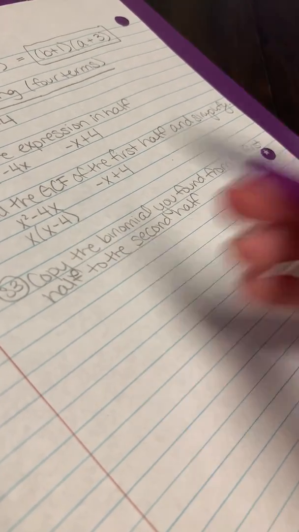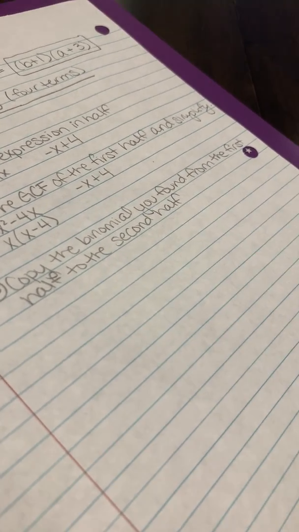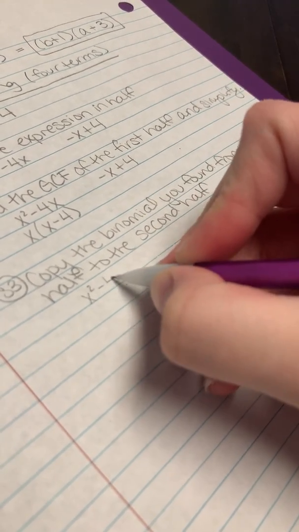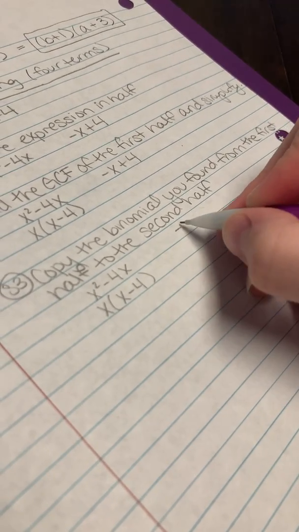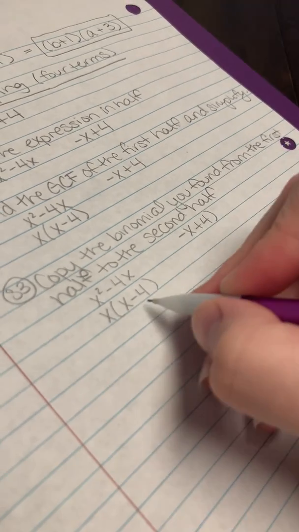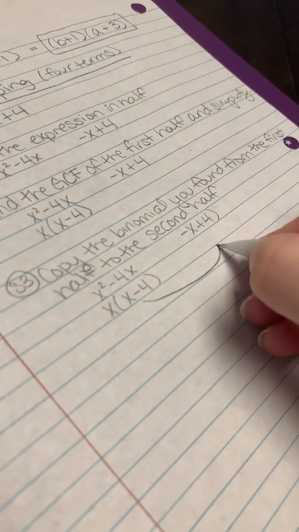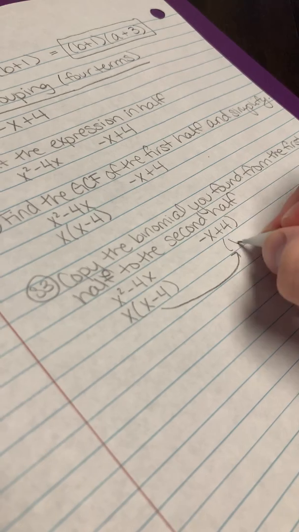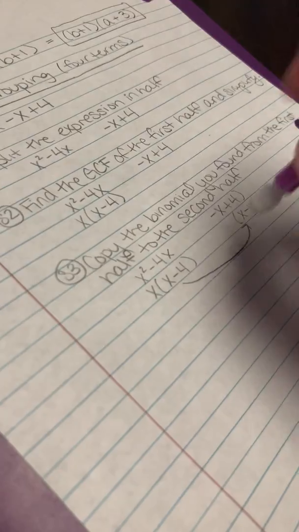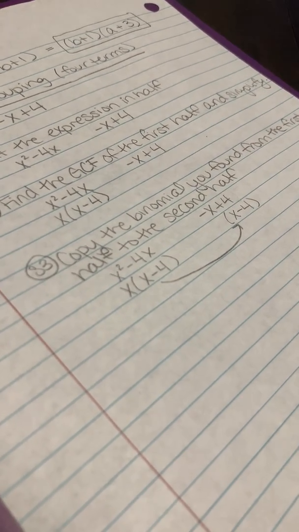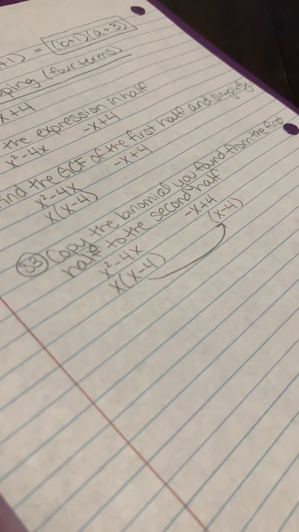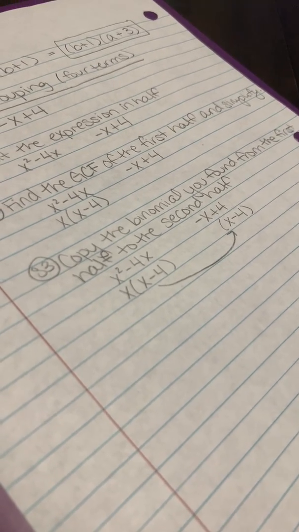You're going to copy the binomial that you found from the first half to the second half. So I'm going to take this whole thing and I'm going to copy it over to the second half. Oop, didn't mean to put that there. Okay, so step 3 is not mathematical, it's just physically you're writing it over there.